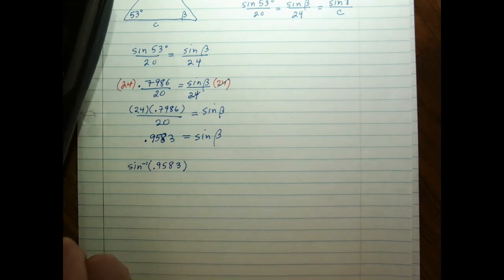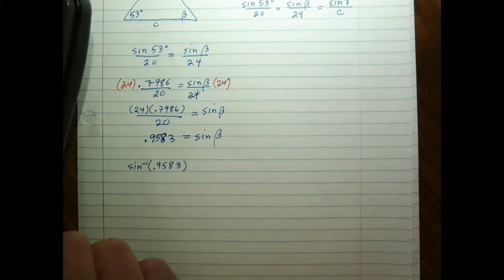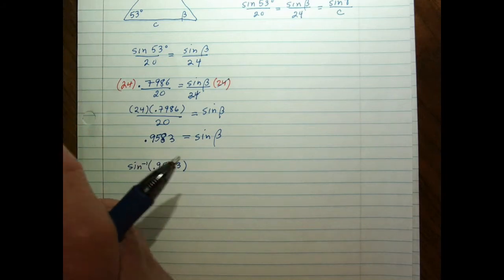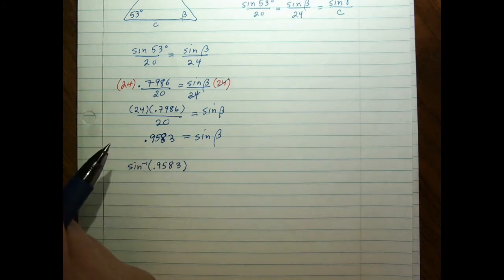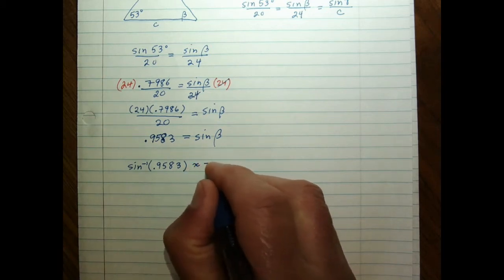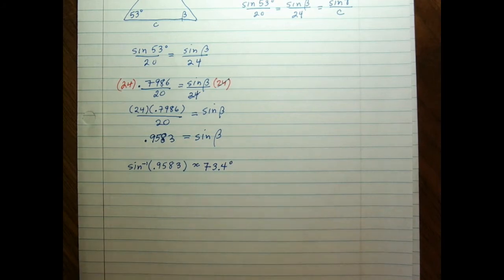I'm going to enter 0.9583, and then I'm going to go backwards to an angle measure by using my inverse sine key. On my calculator, I have to hit a shift. And I get 73.39 something. I'm going to round that off to 73.4 degrees. Okay. Now, here's the complication.